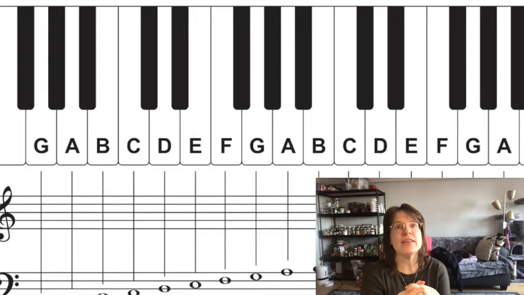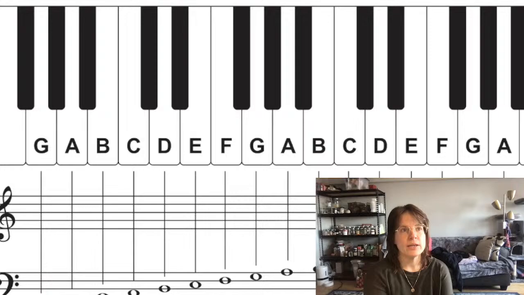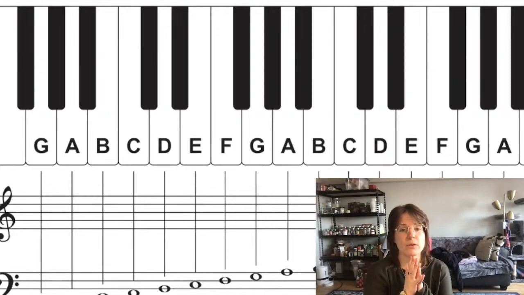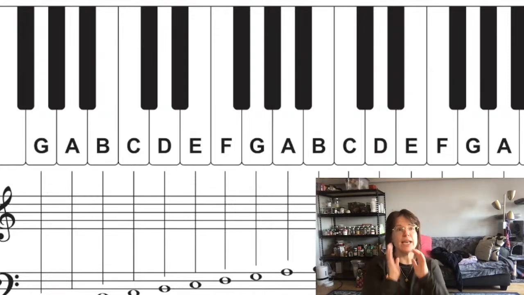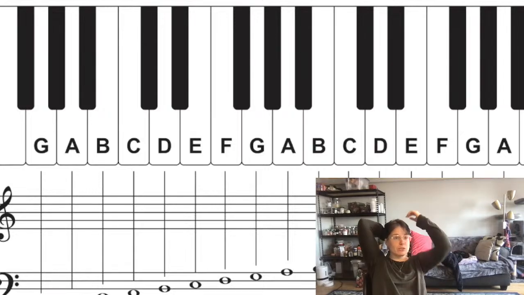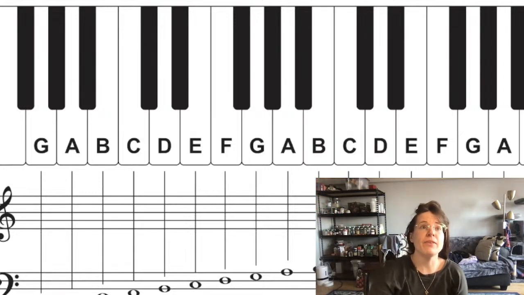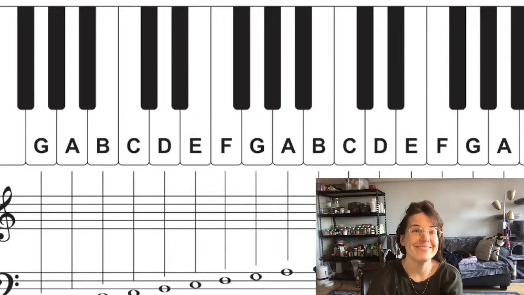And I also find that formulas are great because it's all relative. If you know the formula, it doesn't matter where you start on the keyboard. It doesn't matter where you start on the guitar. It doesn't matter where you start in your singing voice. You're going to be able to figure out which notes are in the major scale. And if you can figure out which notes are in the major scale, then you can effectively figure out the key signature. And I feel like key signatures can be scary for people too.